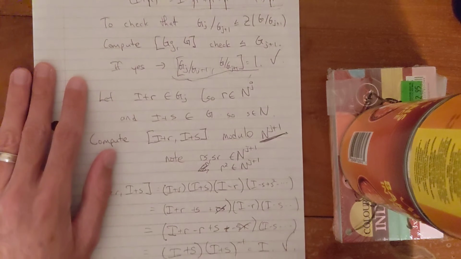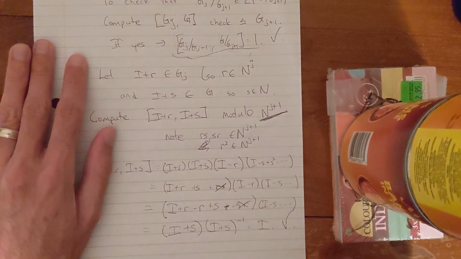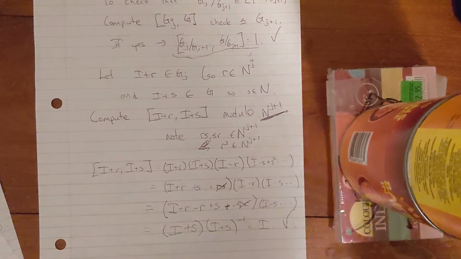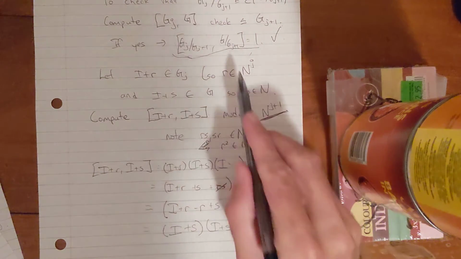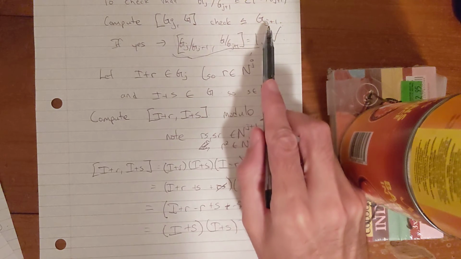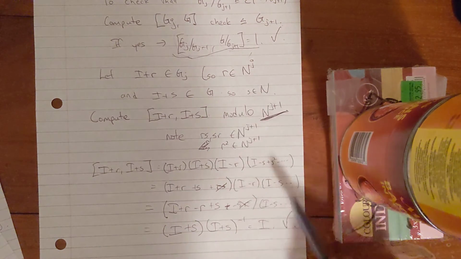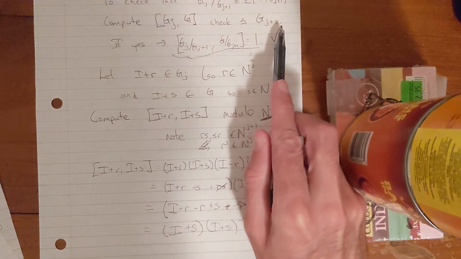I guess it's kind of cheating just jumping to that. But we're working modulo, like we want to see if the result we get is in Gj+1.